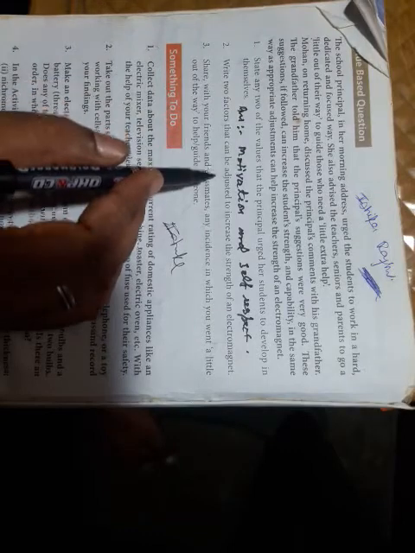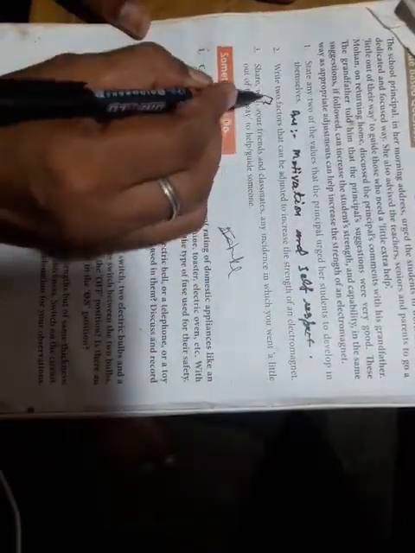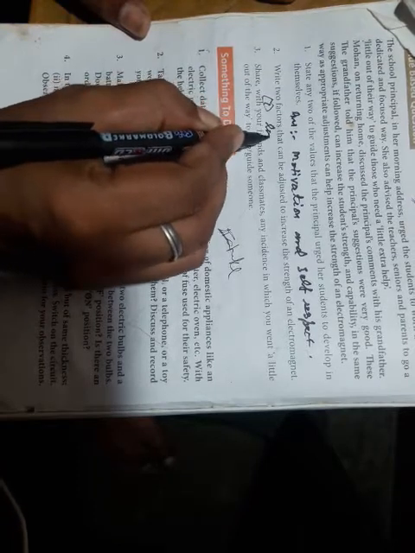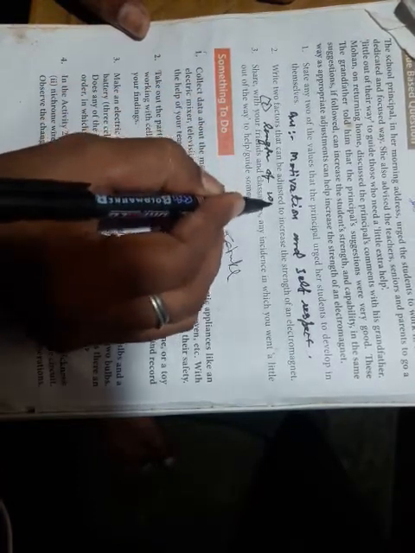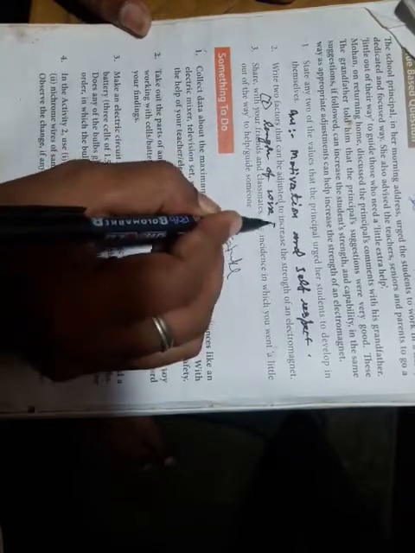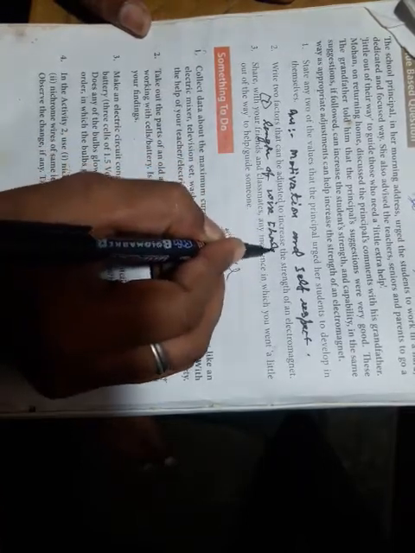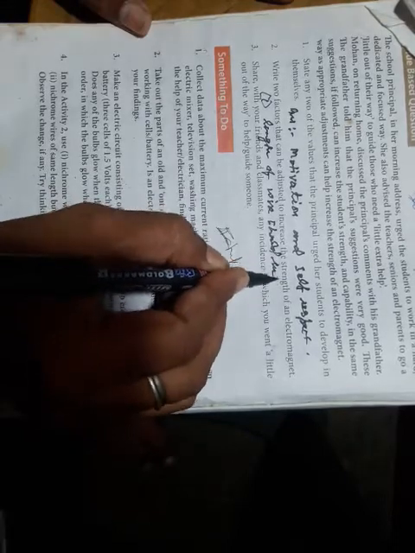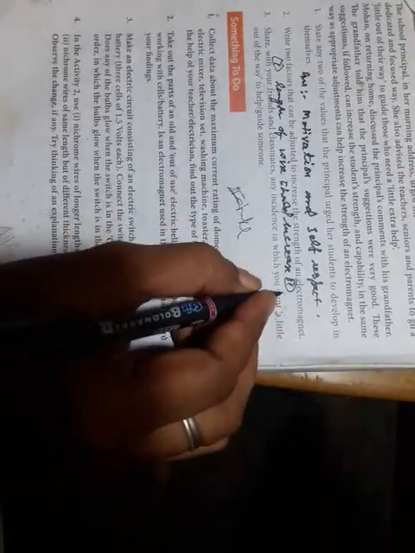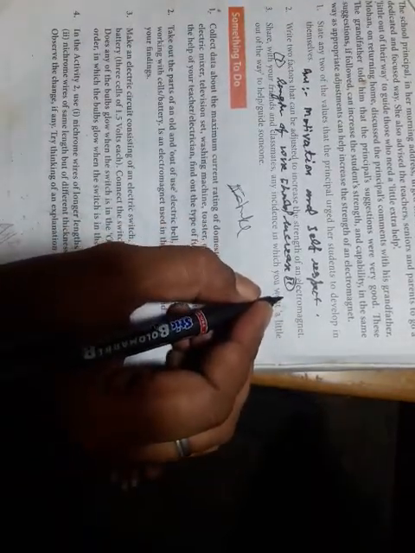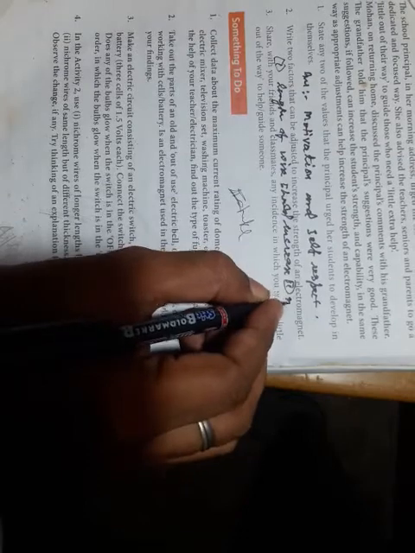Write two factors that can be used to increase the strength of an electromagnet. Length of wire should increase, and the second thing, more power.